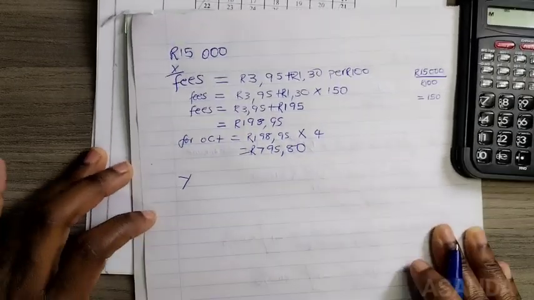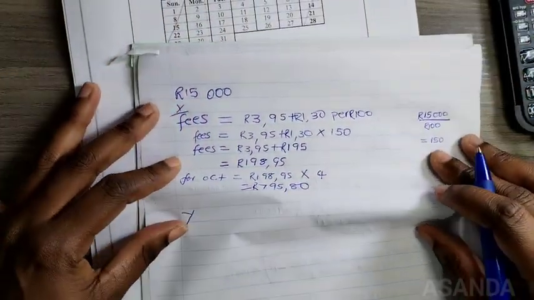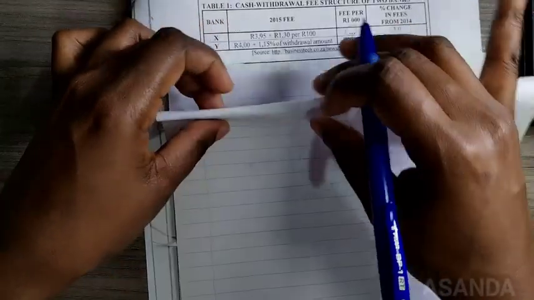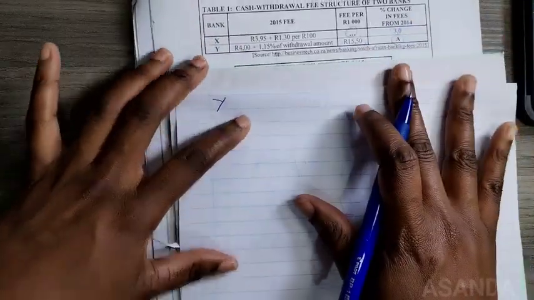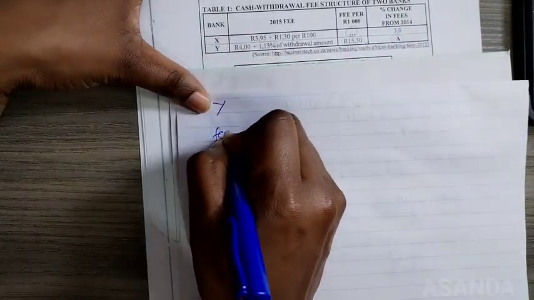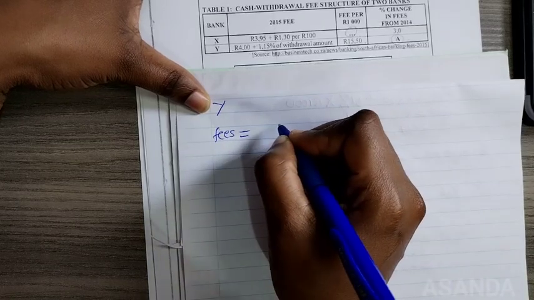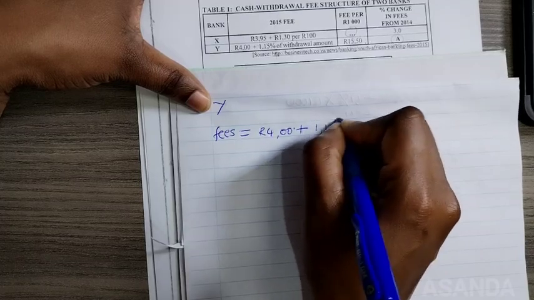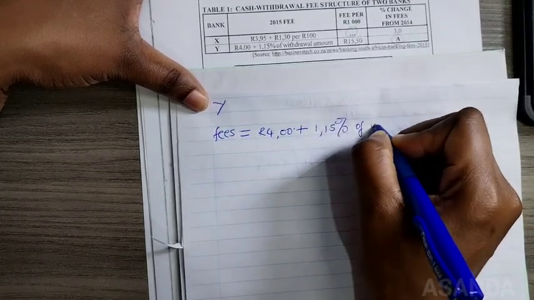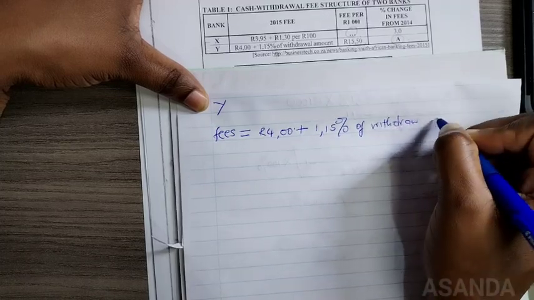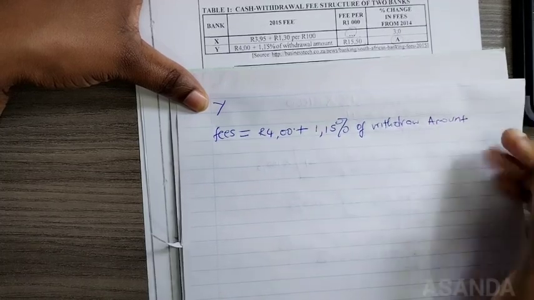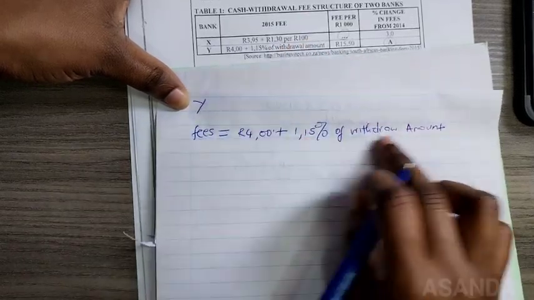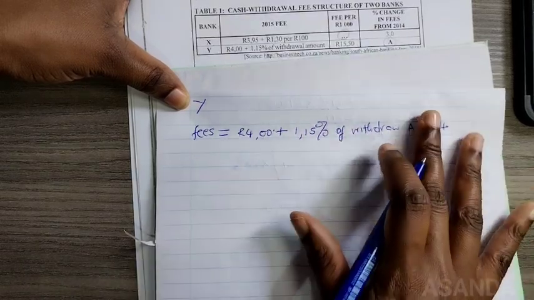Hope I'm not off camera yet. Okay, so before we do the comparison, I'm just going to do this so that we can still see the formula and everything. Remember we're still calculating for 15,000 rand. So we're going to say fees is equal to 4 rands plus 1.15% of the withdrawal amount. So here on this one, they don't count the number of 100 rands because it doesn't say per 100 rand, but instead it's per rand. So every amount here is accounted for.